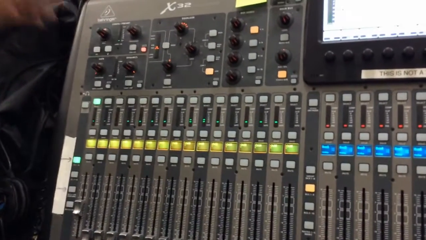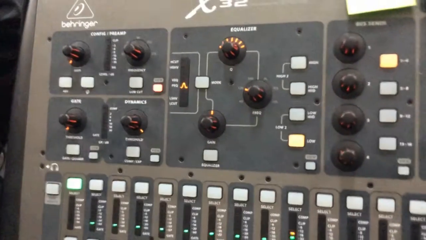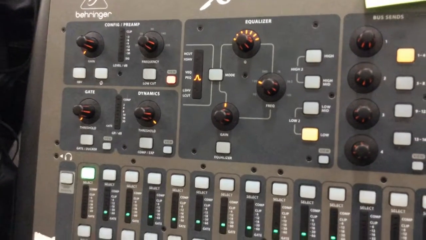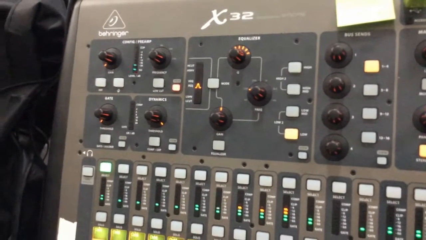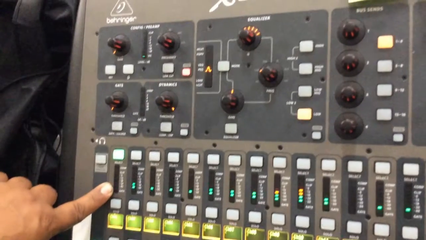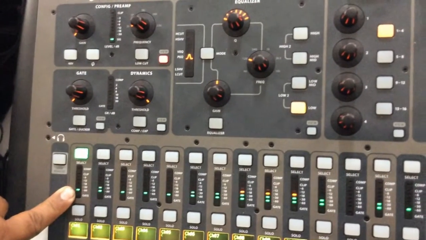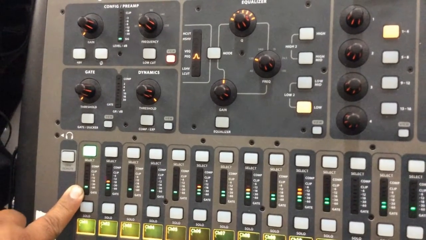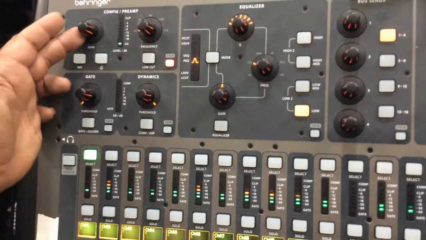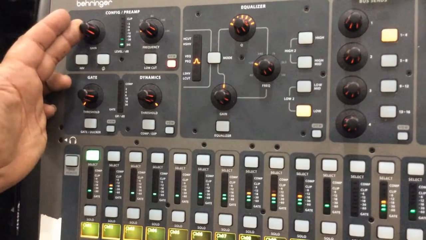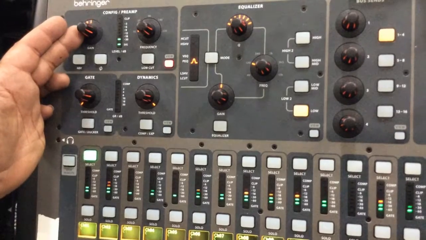But just for the sake of exercise, let's pretend that is our level coming from the microphone, and the guy is playing. You want to at least get it at -12 for your loudest point.